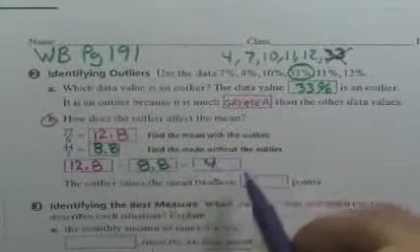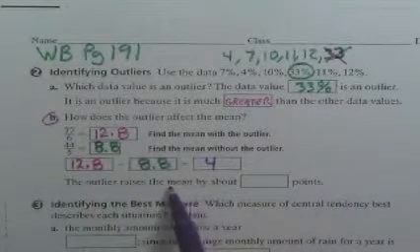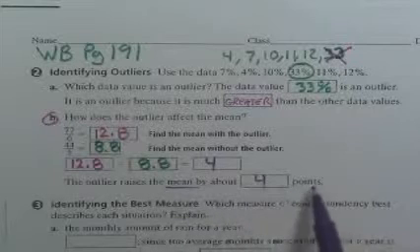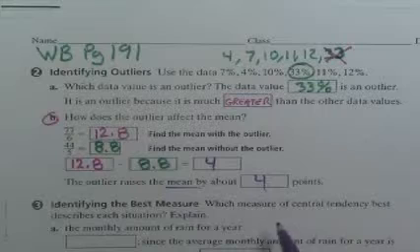If I take the outlier out, I get 8.8 as the average. And 12.8 minus 8.8 is 4.0. So putting the outlier in there raises the mean by about 4 points. So it makes a big difference. That's why we like to throw out some of that data.